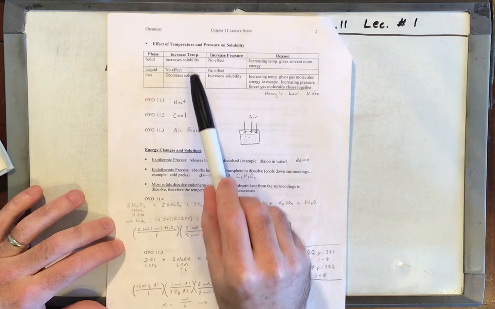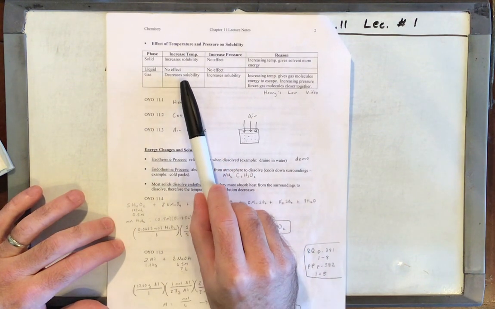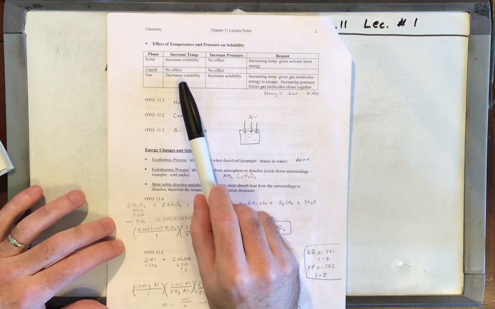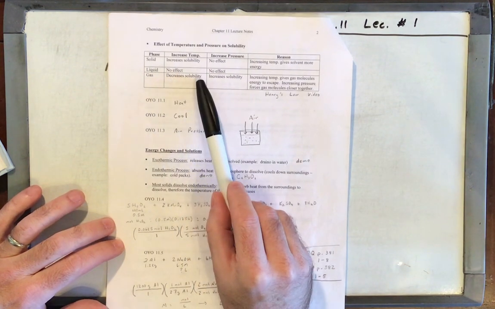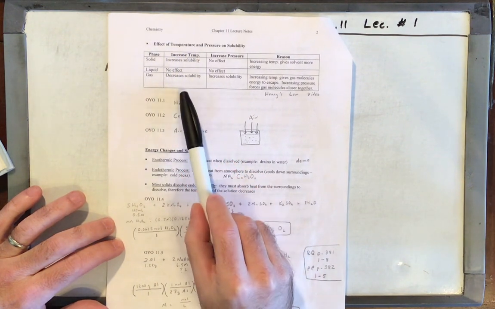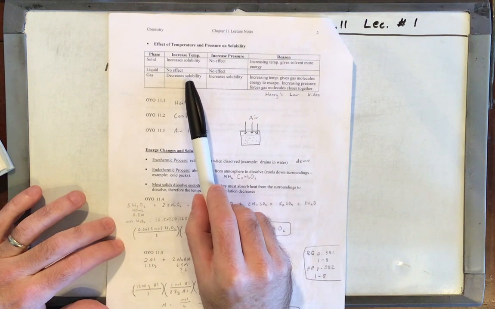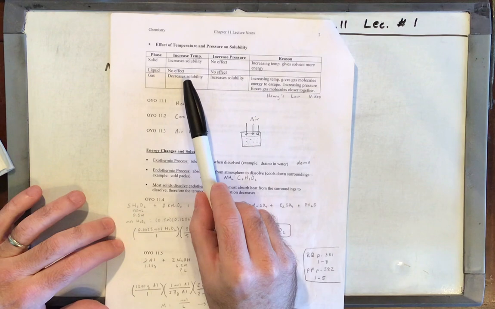On gases, if you increase the temperature, it decreases the solubility. Let's think about this a second. If you have a carbonated drink, you take it out of the fridge, will it go flat faster outside of the fridge or in the fridge? It goes flat faster outside of the fridge if the temperature is higher, because the gas molecules are moving faster with a higher temperature and have more energy to escape the liquid.